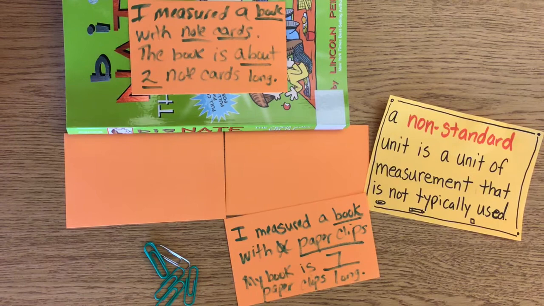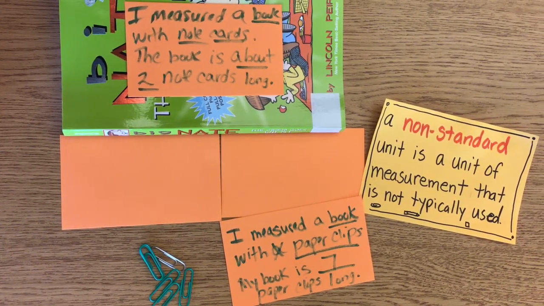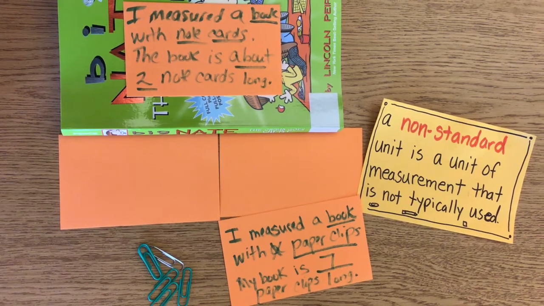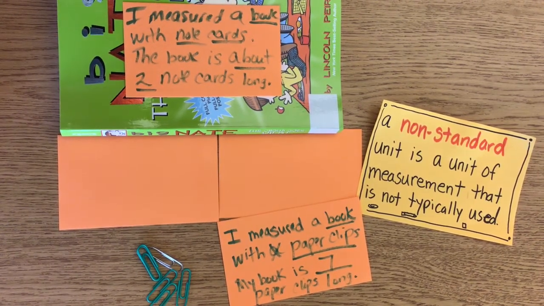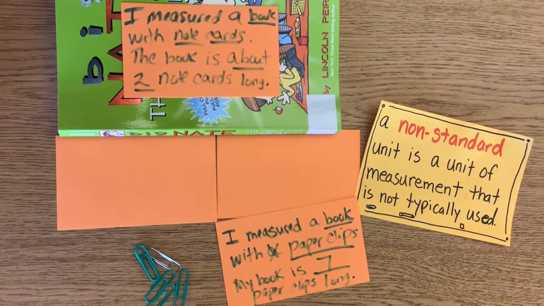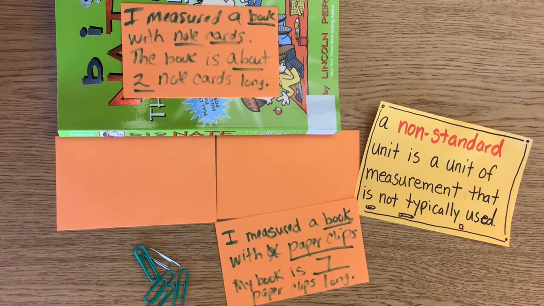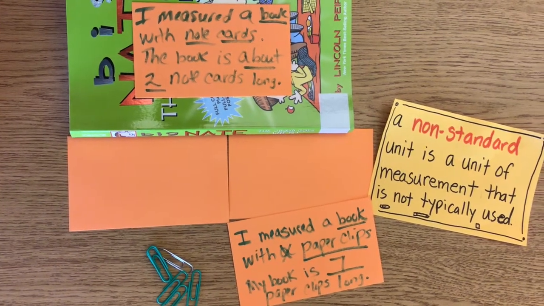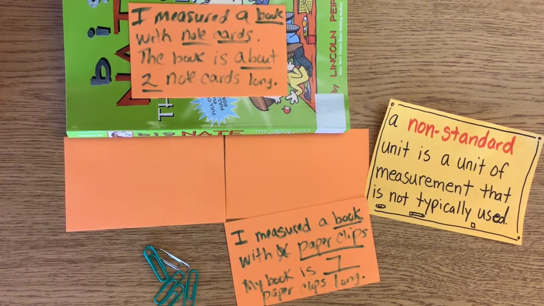One last thing, boys and girls, scientists always record their data. Be sure to look at the choice board for how to record the data. And you're going to say, I measured a something with whatever the unit is. Then you're going to say, my something is however many units long or wide or whatever, just like we did here. I measured a book with note cards. The book is about 2 note cards long.